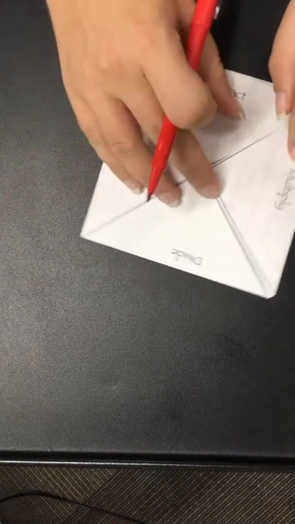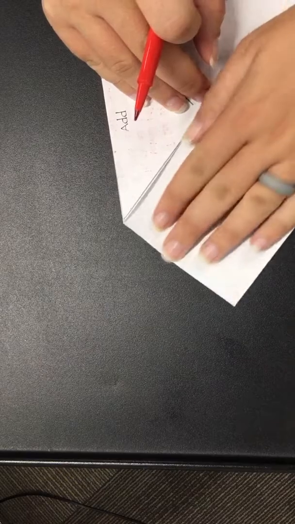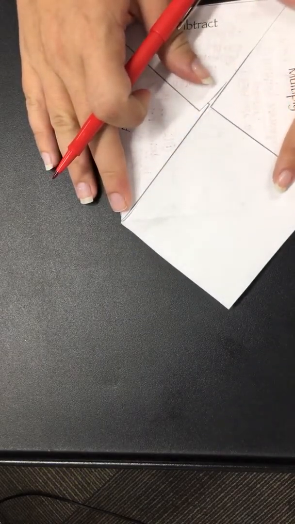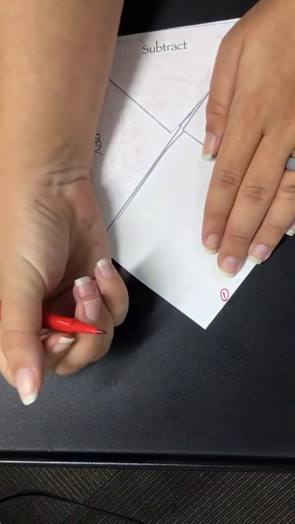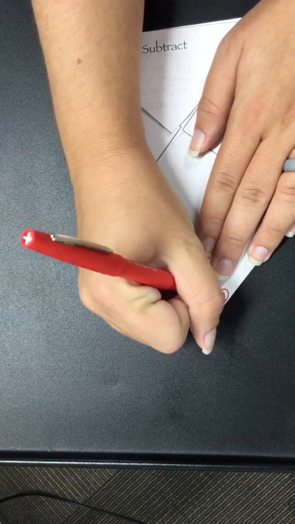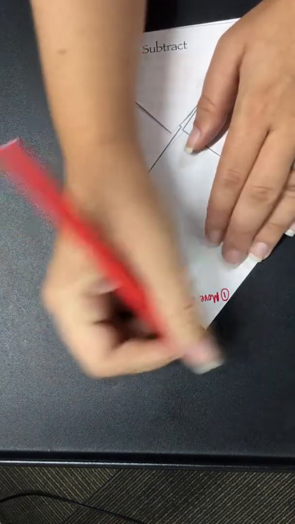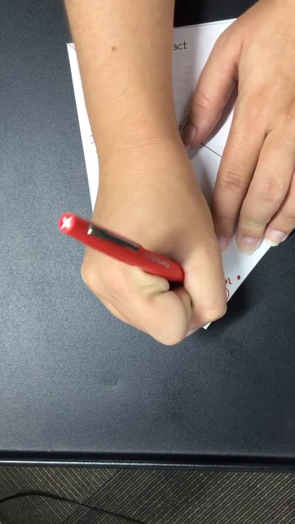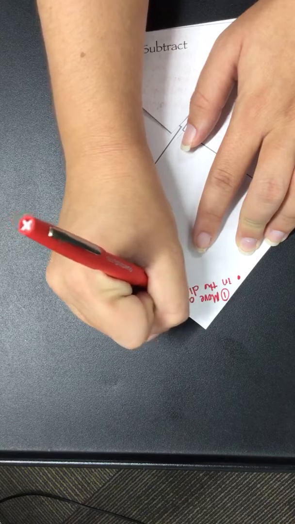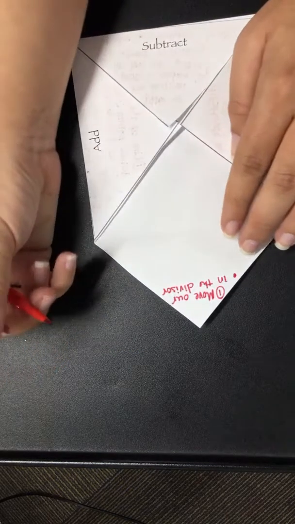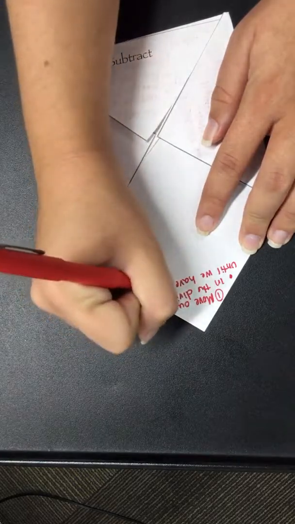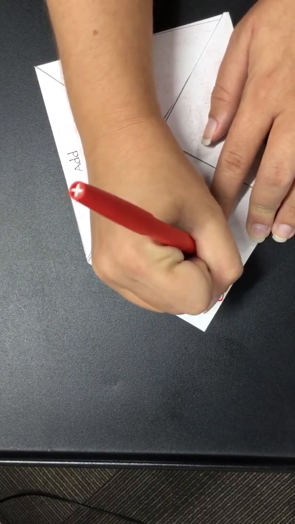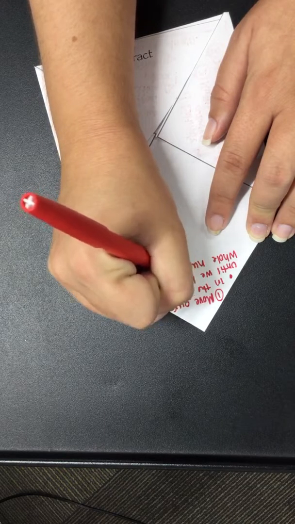All right, last operation, division. All right, so we're gonna start with division by moving the decimal point in the divisor, which is going to be the number outside of the box, until we have a whole number. Okay?